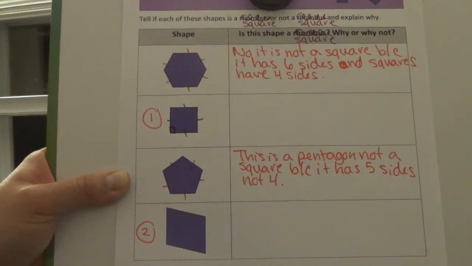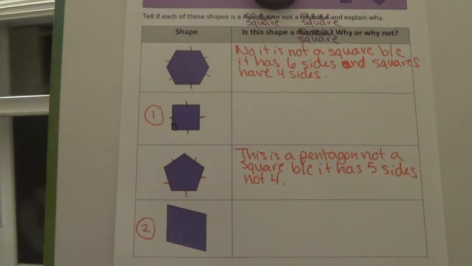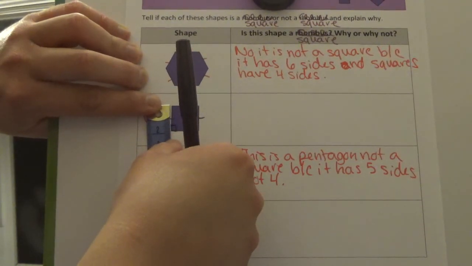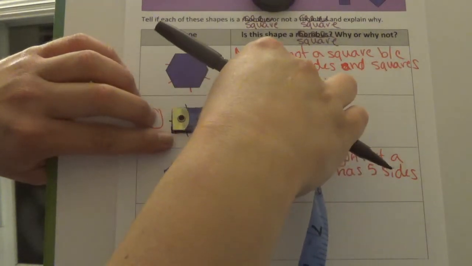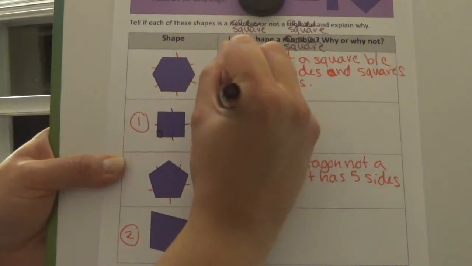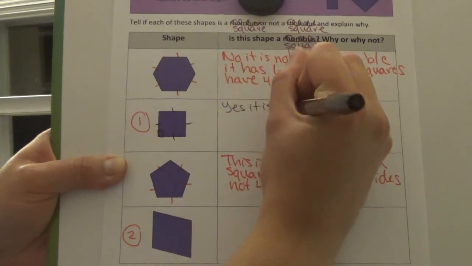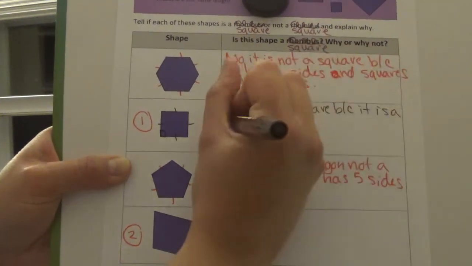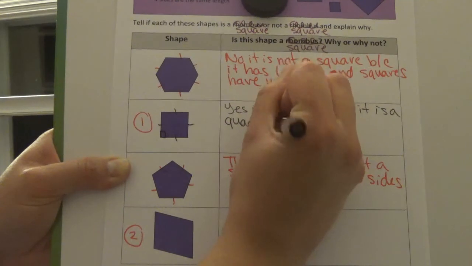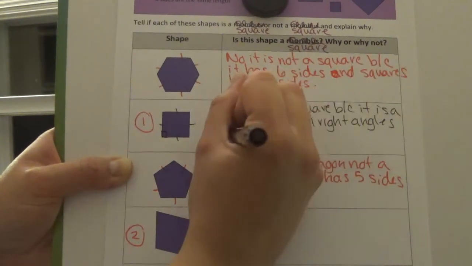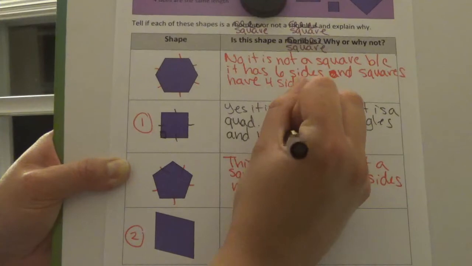And then, does it have 4 sides that are the same length? It does. I can tell already, but I will take out my tape measure here. I will switch it to centimeters, and I will take a look here. Close to 2, close to 2, close to 2, close to 2. So it's definitely a square. So yes, it is a square because it is a quadrilateral with 4 right angles and 4 equal sides.